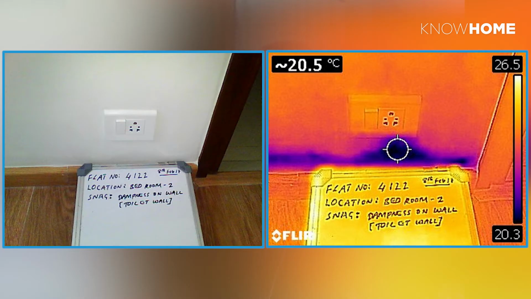When you say latent moisture, dampness, what do you mean by latent dampness? Sometimes what happens is, for example, if I take a wall, with the common eye we can feel it as dampness on the wall. But when we see through the thermal camera, the location of the dampness may be different.